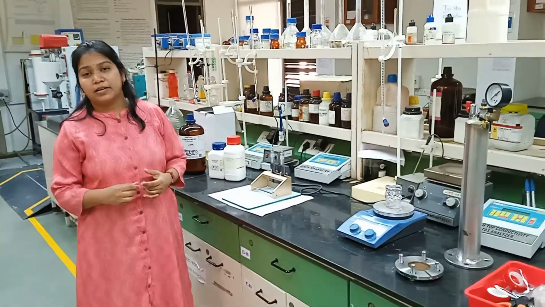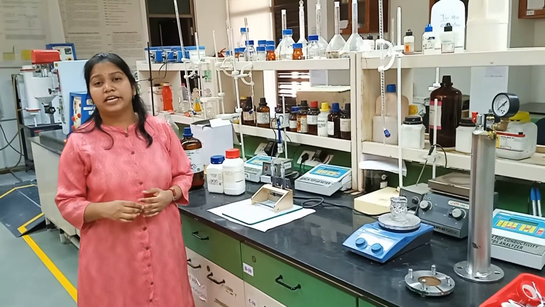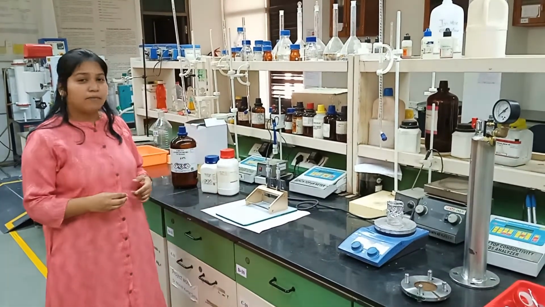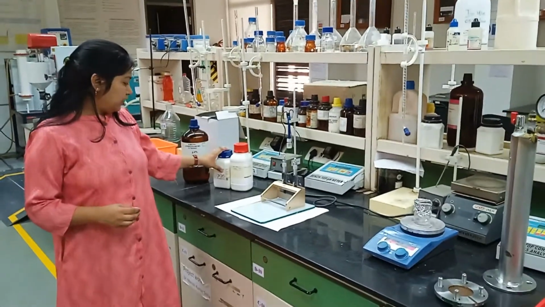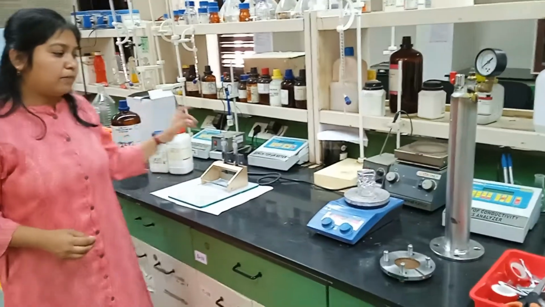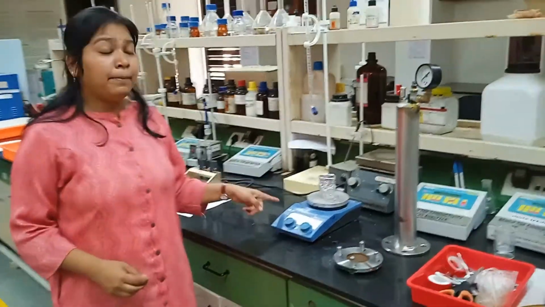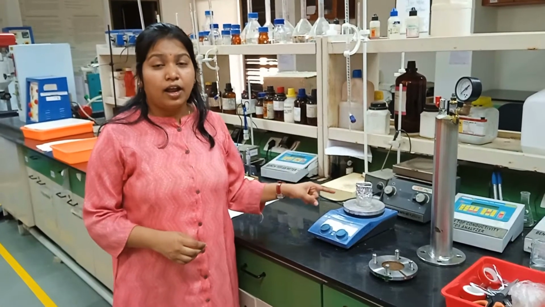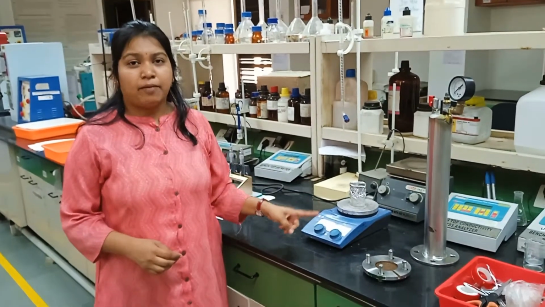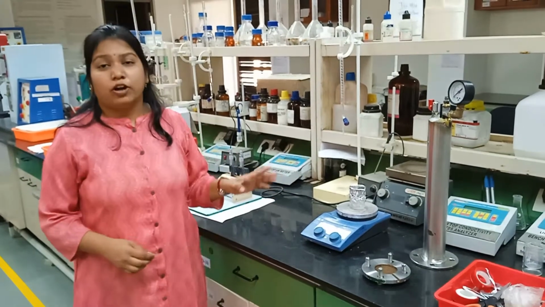For that we require the base polymer, that is polysulfone, then PEG, the pore forming agent, and NMP as a solvent, that is N-methyl pyrrolidone. The polysulfone, PEG, and NMP are put in one beaker, and allowed to stir at 250 rpm at room temperature for 24 hours.